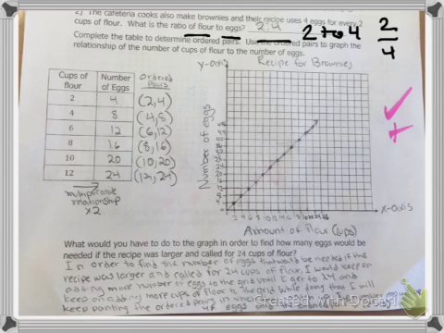Next, complete the table to determine the ordered pairs. Use the ordered pairs to graph the relationship of the number of cups of flour to the number of cups of eggs. So we have here in our ratio table the number of eggs starts with 4 and increases by 4 each time. The multiplicative relationship is times 2. And here the ordered pairs are listed right next to it, so we know what to graph.